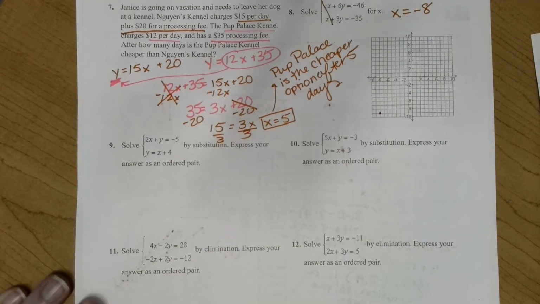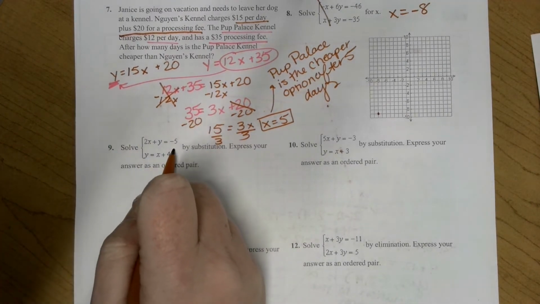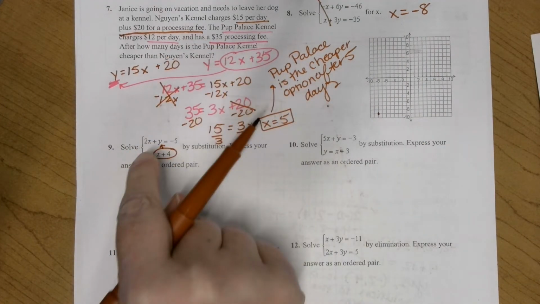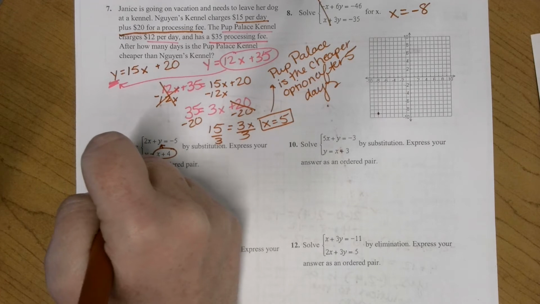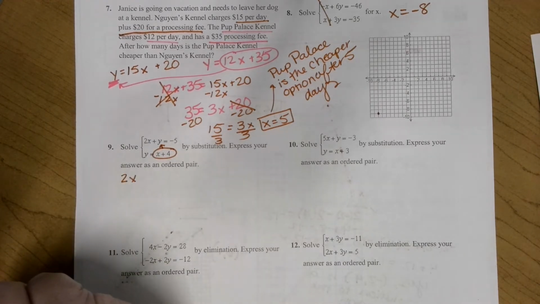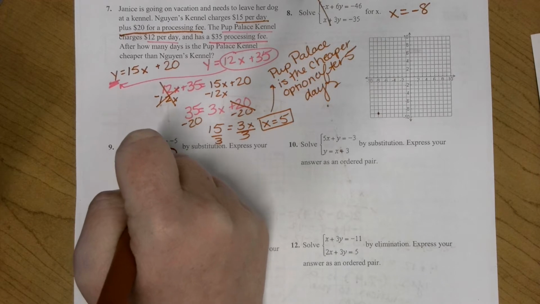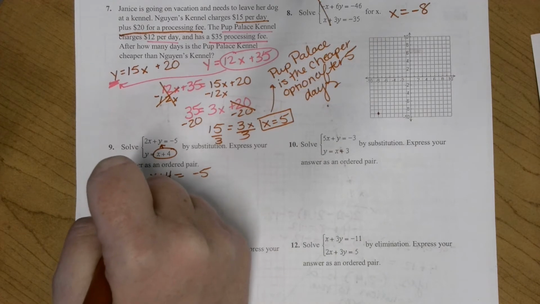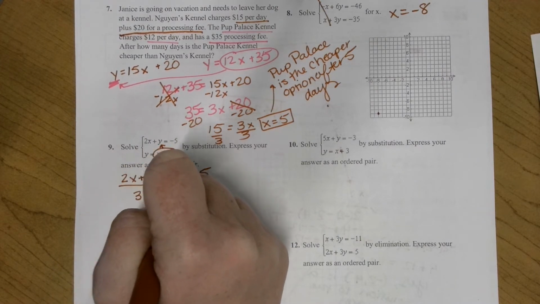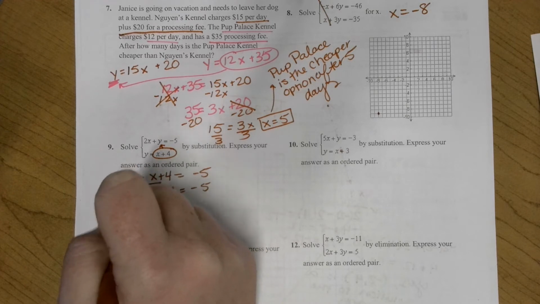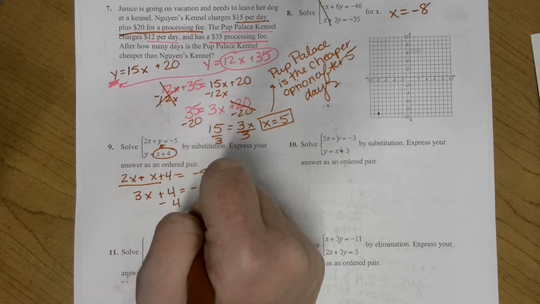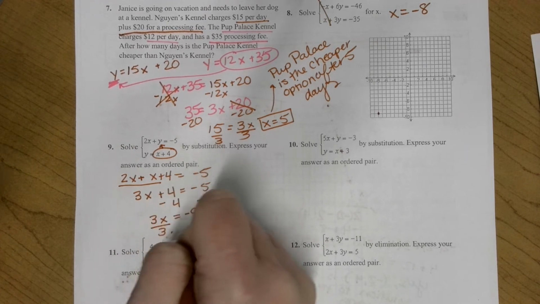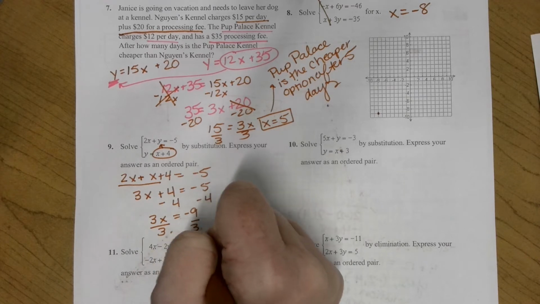Alright, so let's try number 9. Number 9 asks us to solve the system by substitution. So I have that y equals x plus 4. I can replace the y in here with x plus 4. And so I'm going to have 2x plus x plus 4 equals negative 5. I can combine like terms. I want to try to isolate x, so we'll subtract 4 from either side. 3x equals negative 9. We'll divide by 3. And x is going to equal negative 3.